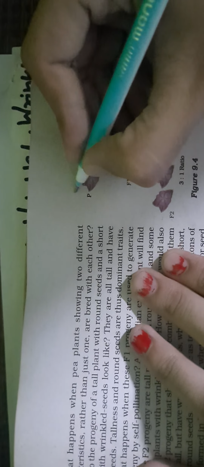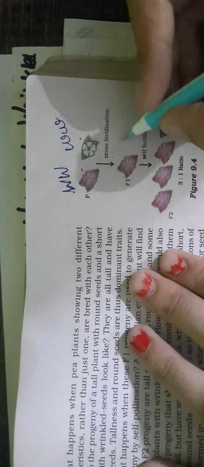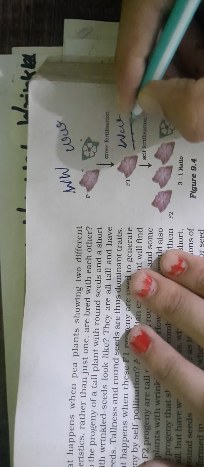So if I take this as homozygous dominant and this as homozygous recessive, then I will get progeny which will be something like this, right? Obviously it also has violet color. Now self-fertilization of this will give 3:1, which is the same as when we took tall and short plants.